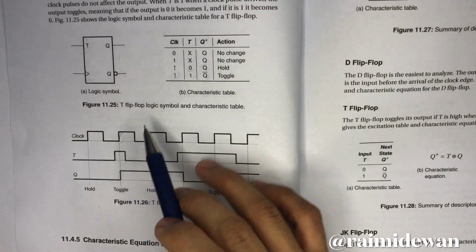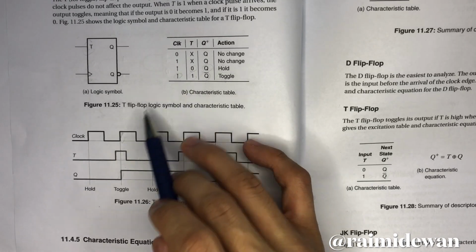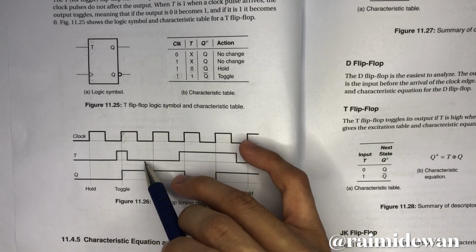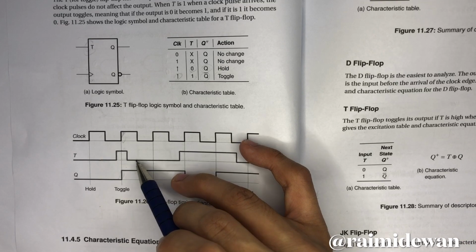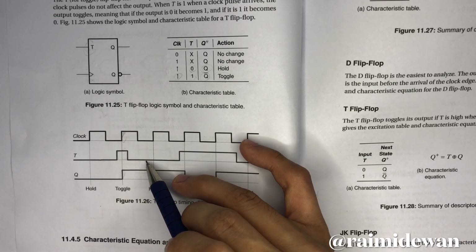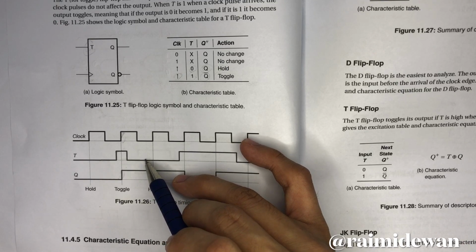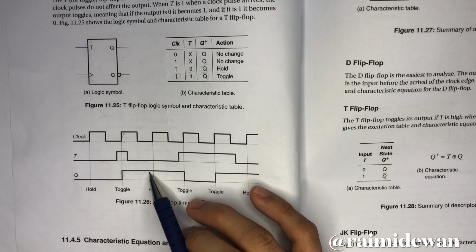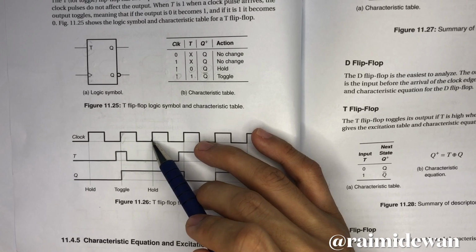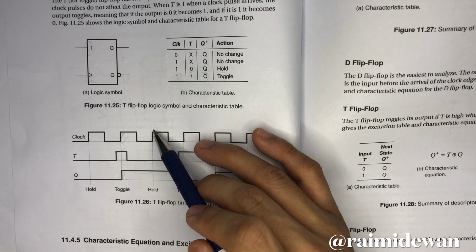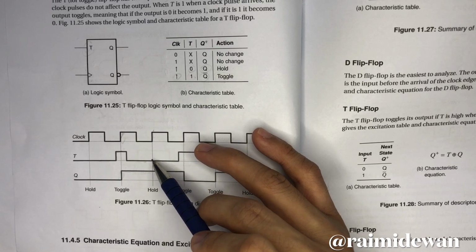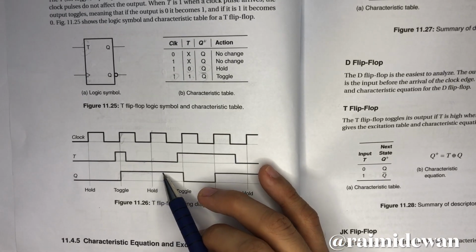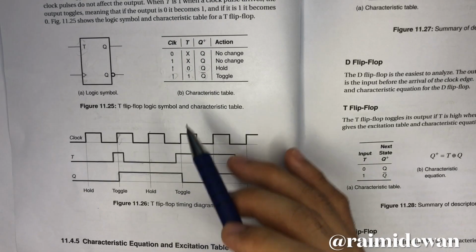Then after that, when your T is equal to 0, it will hold the value of the previous output as its current output. So that's why it holds the value, until here. Then when we have a positive edge trigger, however your T is 0, it still holds. That's why it still holds the value.